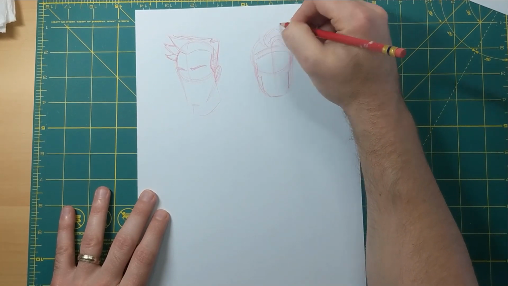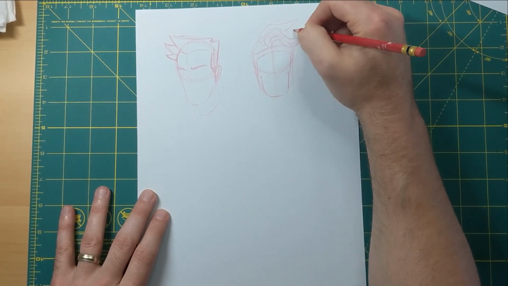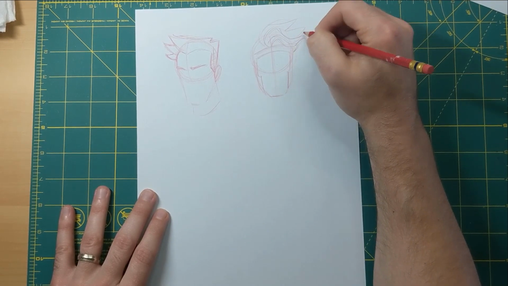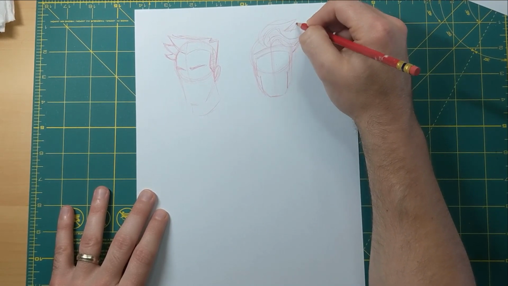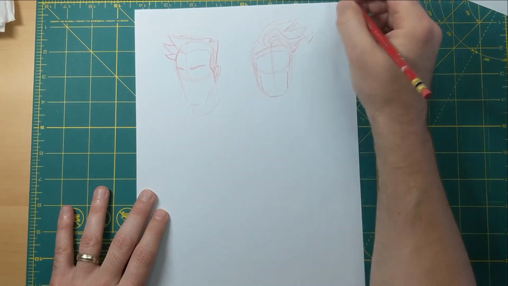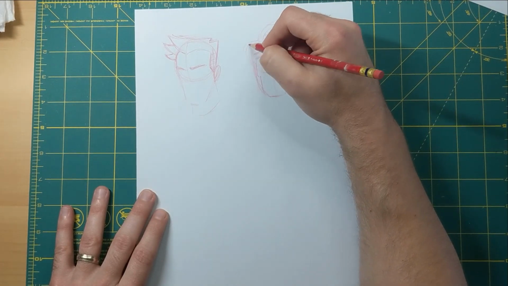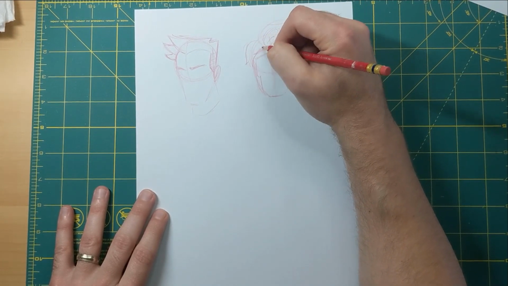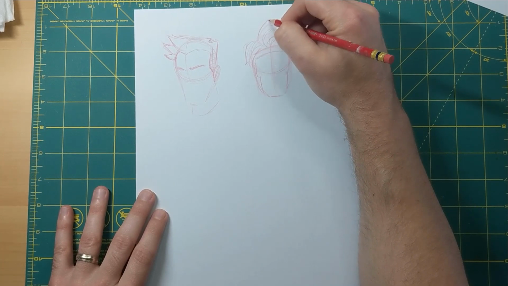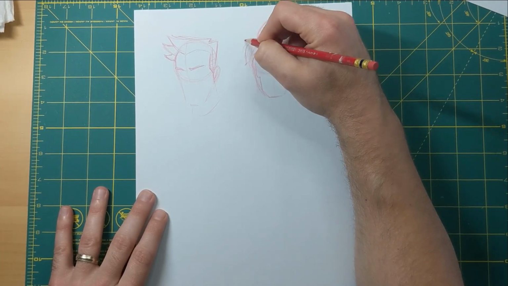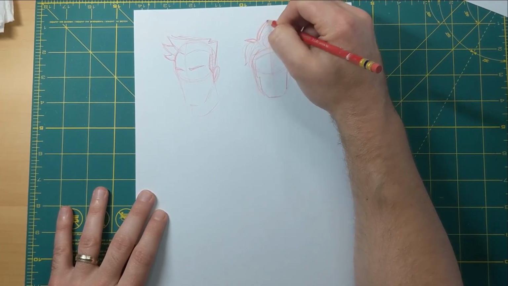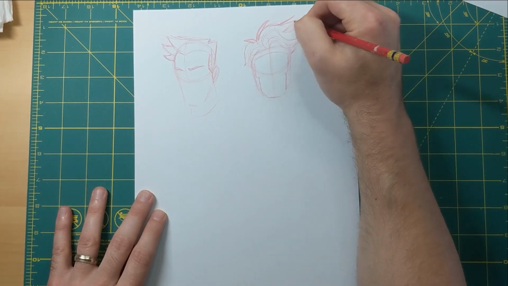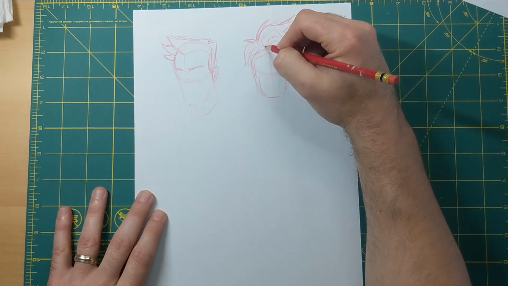For the rest of it, you're going to start doing some bigger pieces coming out like the side, because he's got a lot of hair coming out over his little headband thing. And then once you get the bigger sections, you can throw in other little pieces up here that are separate from the bigger pieces.